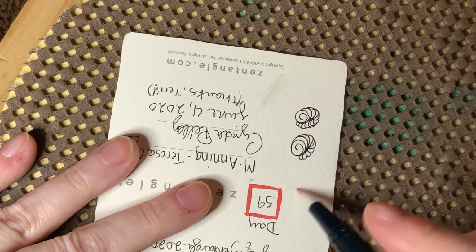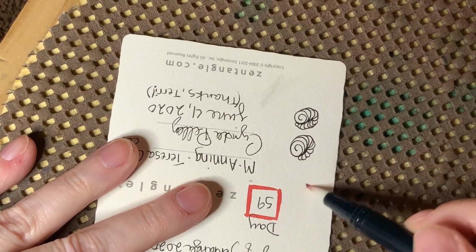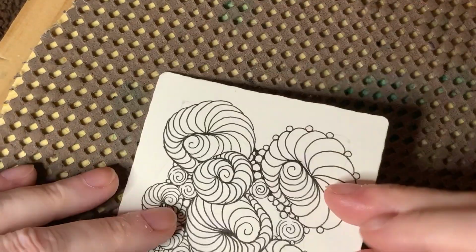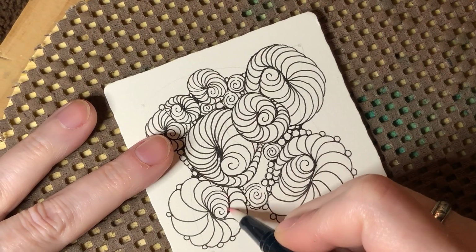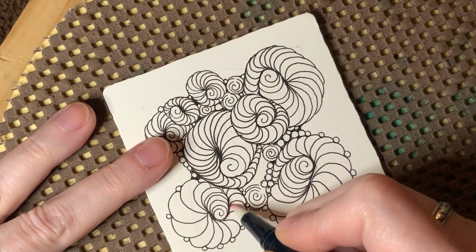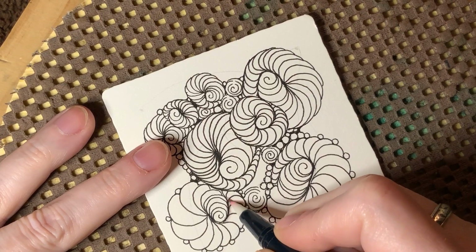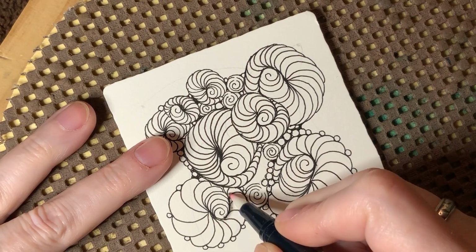Okay, now it doesn't have any pigment on it. Now, let's try this out. Look at that. Look at that. That is not waterproof.